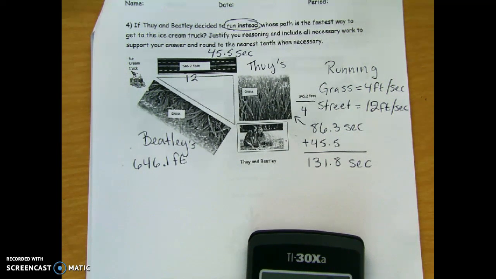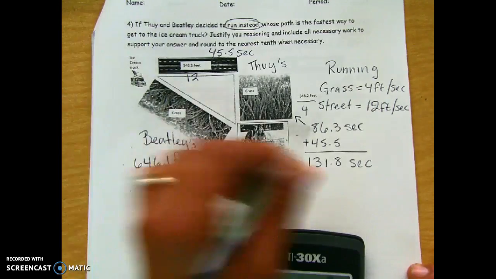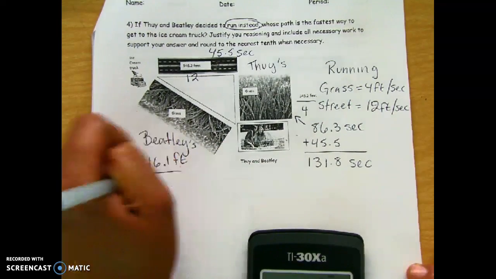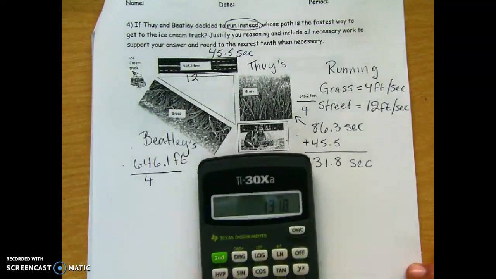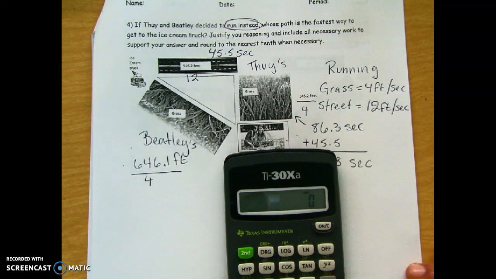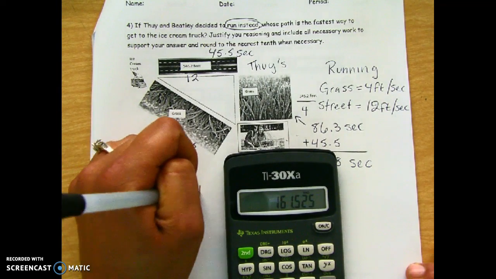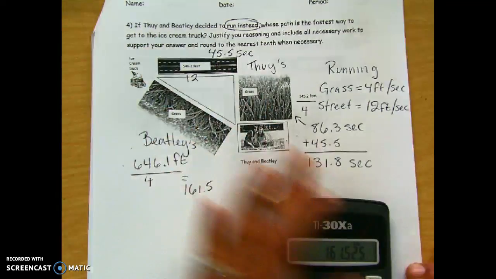But I'm not done because I need to find out Beatley's route in seconds. And all I have right now is the distance. Beatley's route is in grass, so I'm going to divide by 4 because they're running through grass. So if I divide by 4, I can put it into my calculator. 646.1, and I could divide by 4. And here I'm going to get 161.5 seconds.